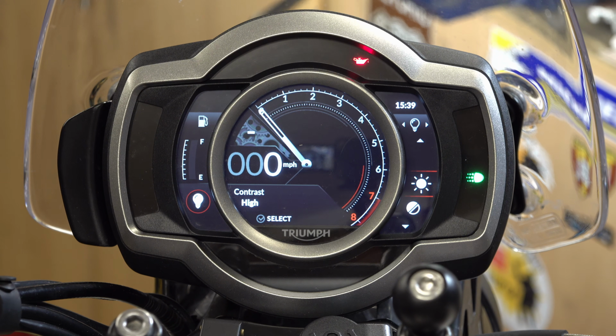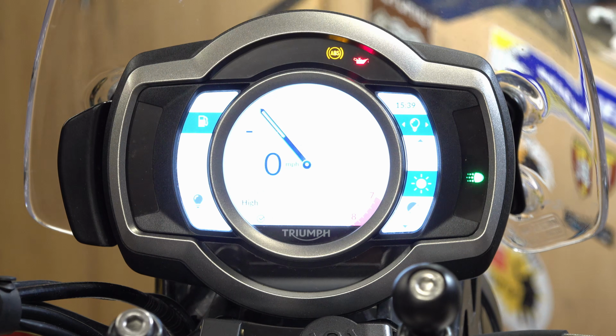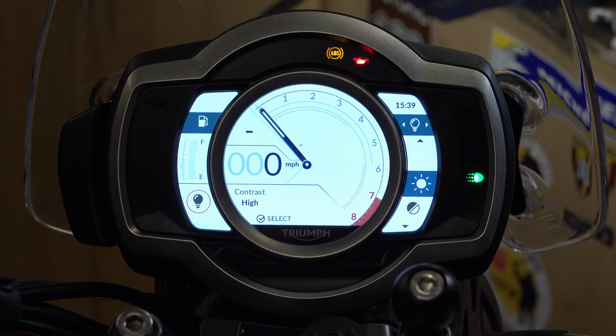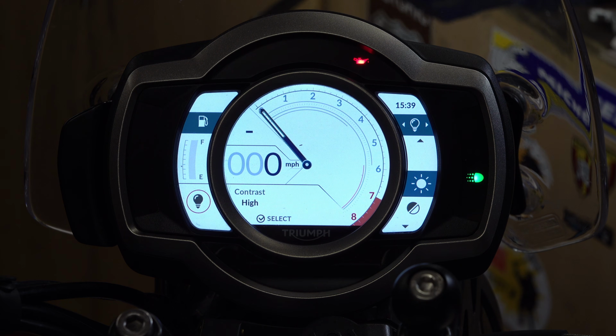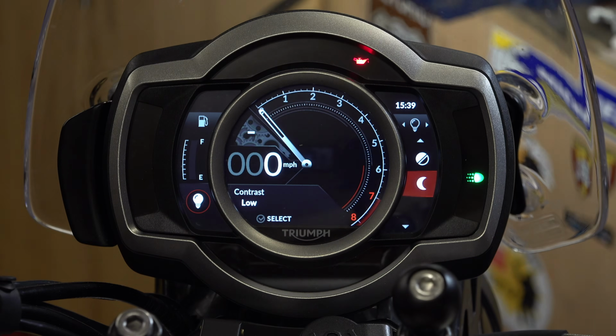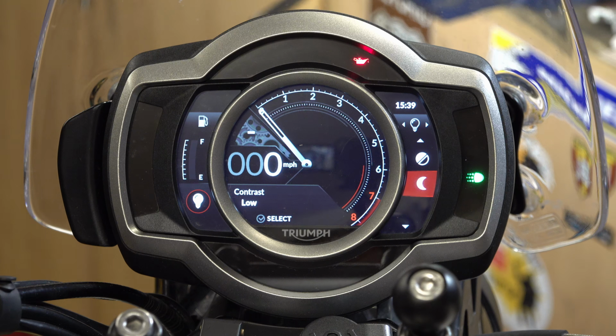Now I'll just quickly flick it onto that high contrast, and you can see everything comes up as bright white there. But what happens when I do this is it messes with the exposure setting on my camera, and so I think it's just easier to show you the information on the low contrast, but just be aware that you can get the 2.